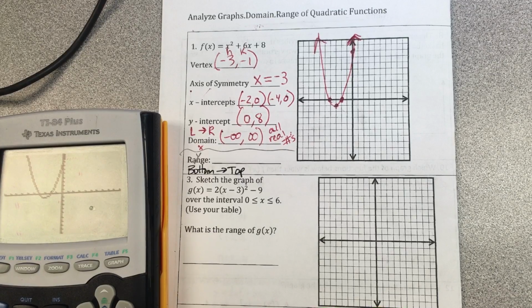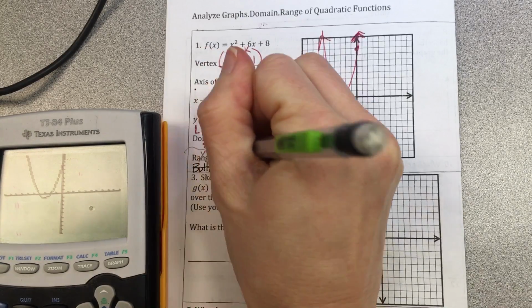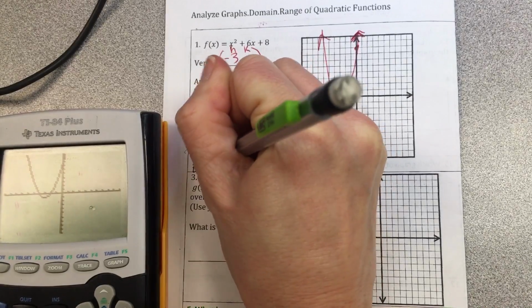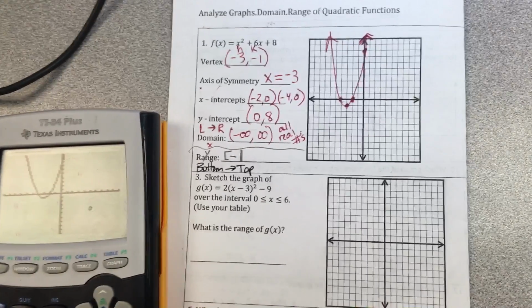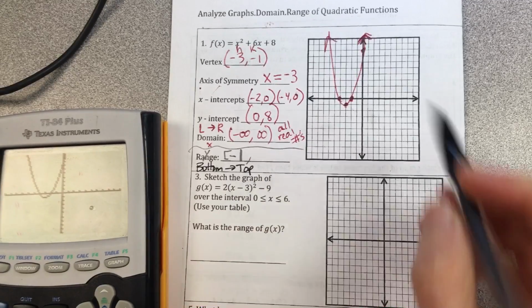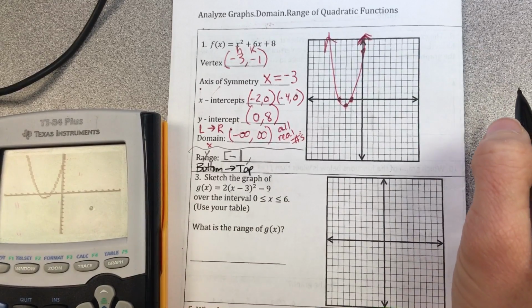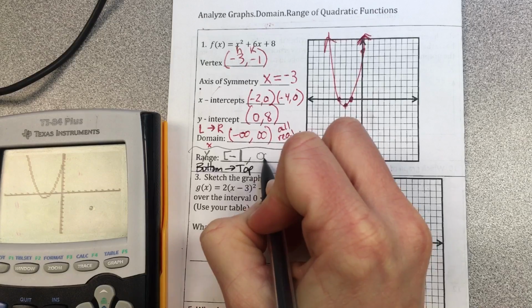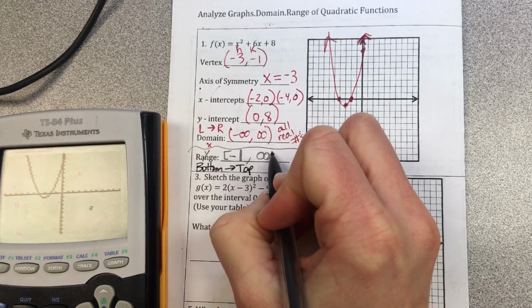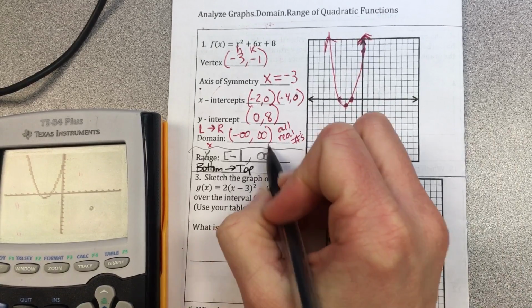Okay, I don't know. It gets confusing. You got to give the Y value for this one. What's the Y value at right here? -1. And they're going to use a bracket, but again, it's going to be multiple choice, so you'll be okay. And then at the top, does it go forever or does it stop? Goes forever. And so infinity, and then a parentheses.